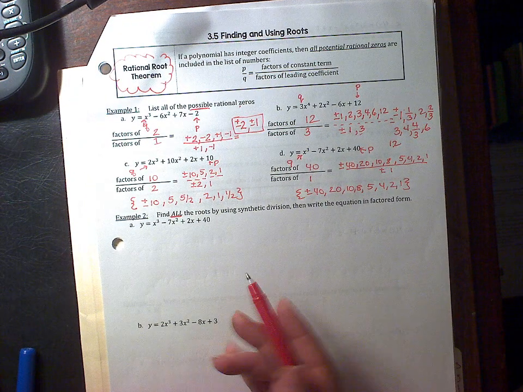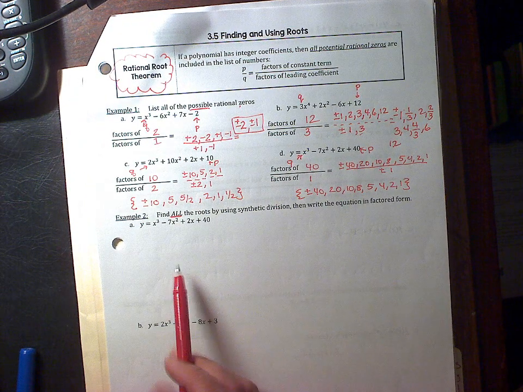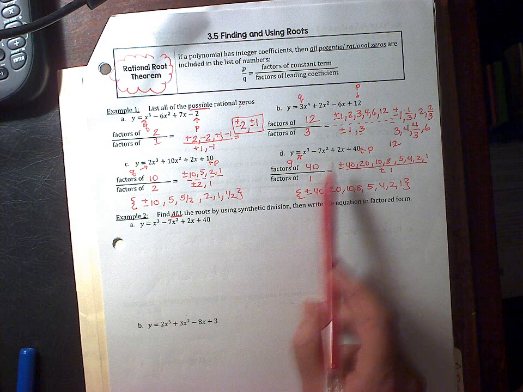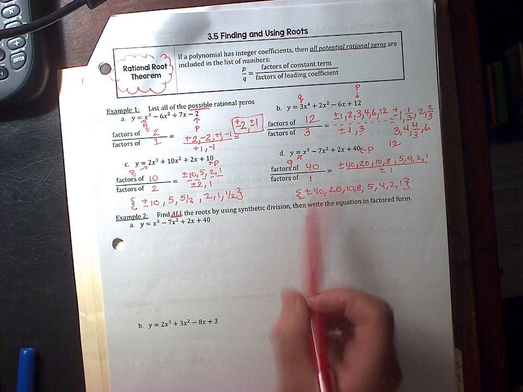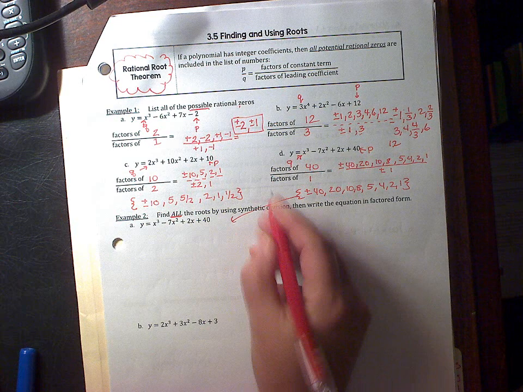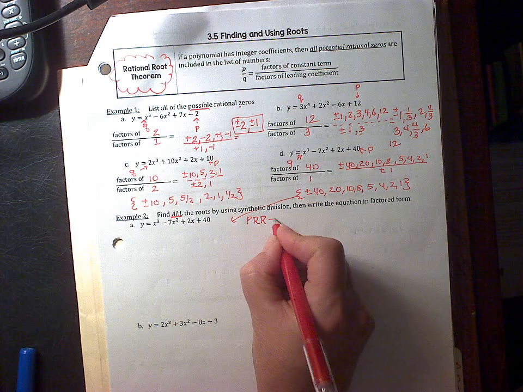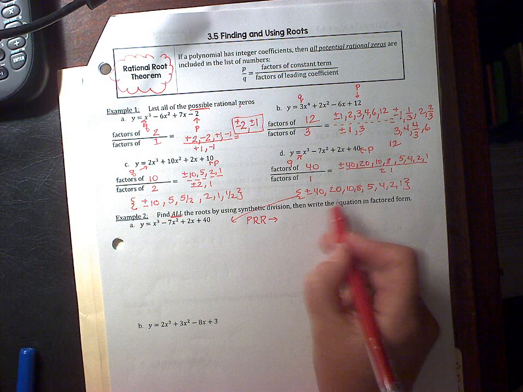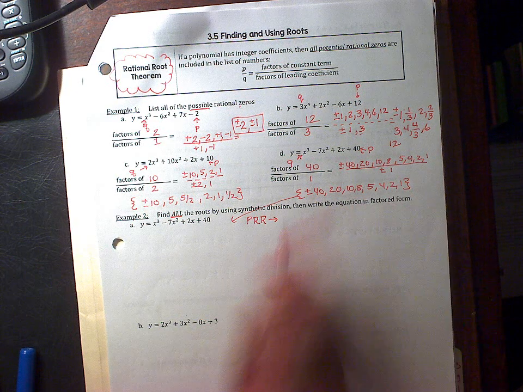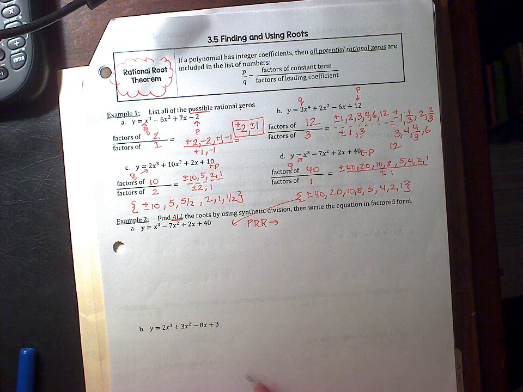So we start out with getting our list. Now this equation, notice, is the same equation as we did in D. So we already have our list of possible rational roots, and sometimes we'll just call those PRRs. Our PRRs are 40, 20, 10, and so forth. So now we're going to synthetically divide by those and see which one is a root.